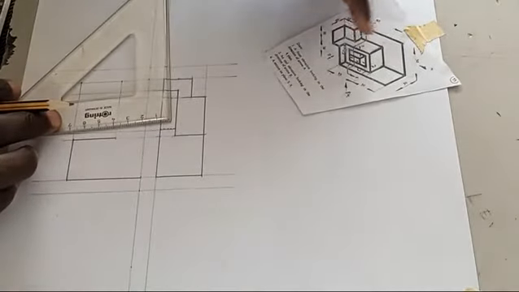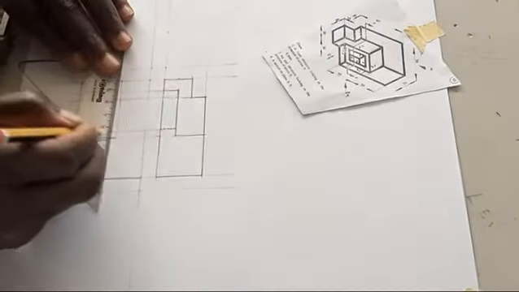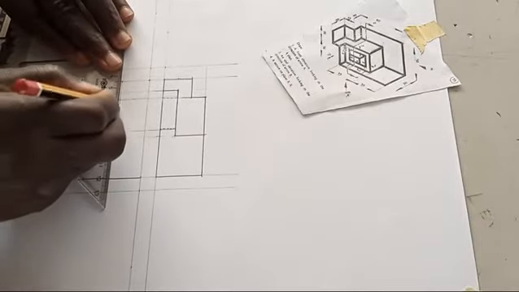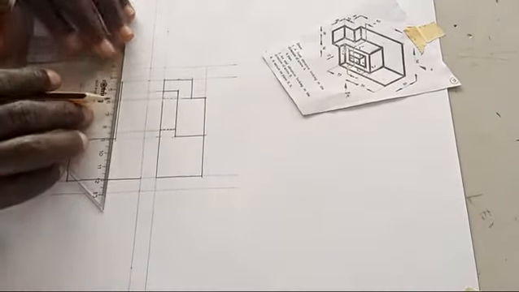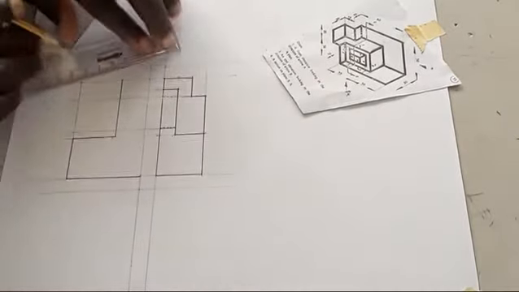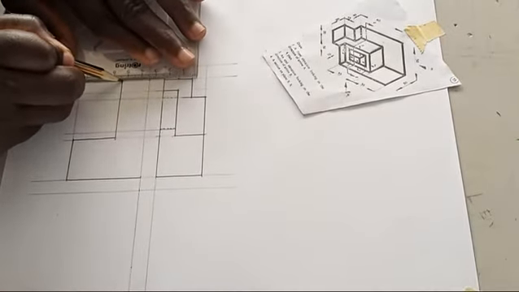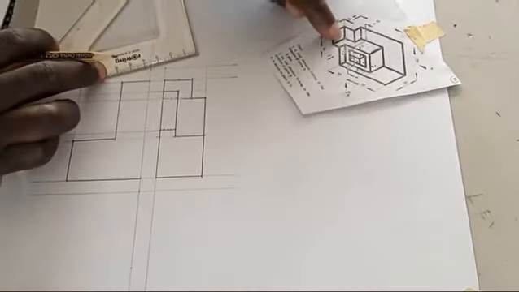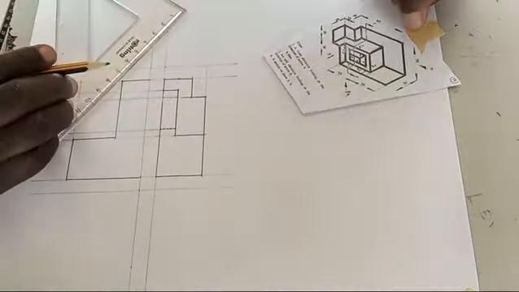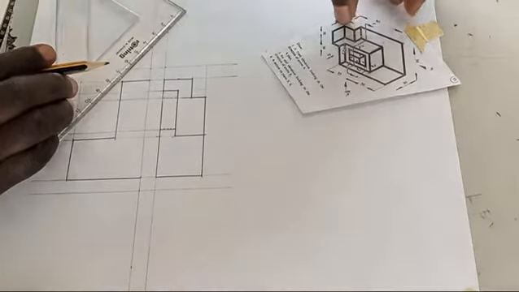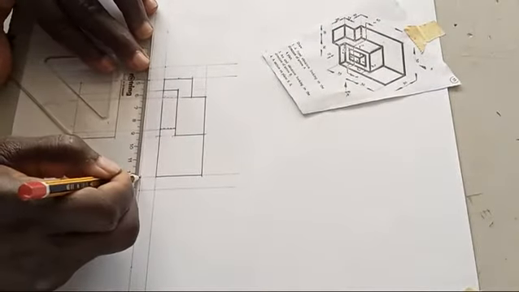And this one, this and this are represented by here to here and to the end. Now, here to here, this one now represents this line. So now we have from here all the way to the end.